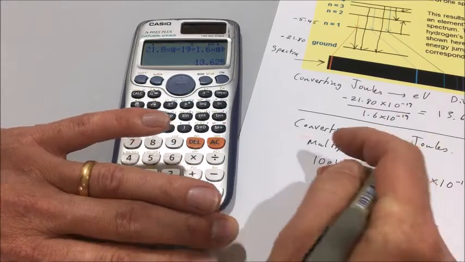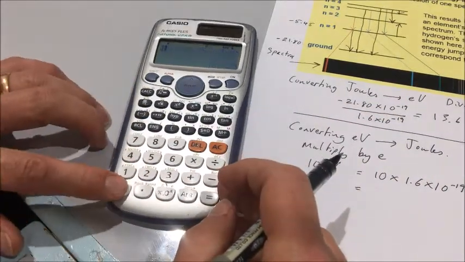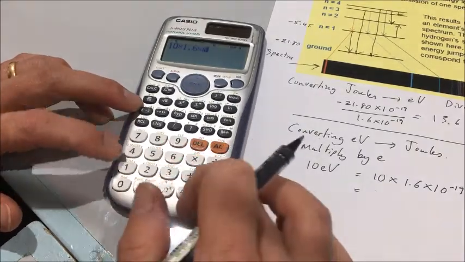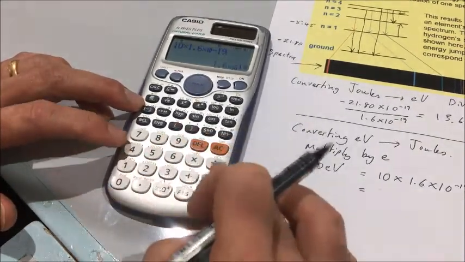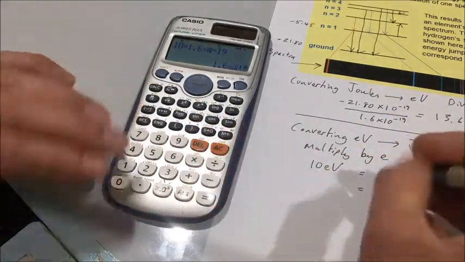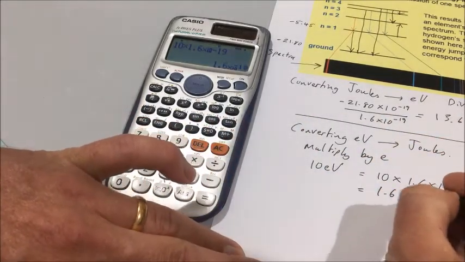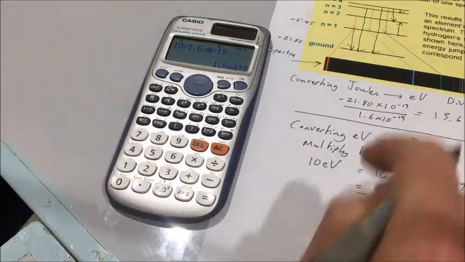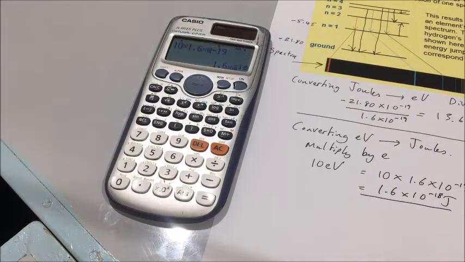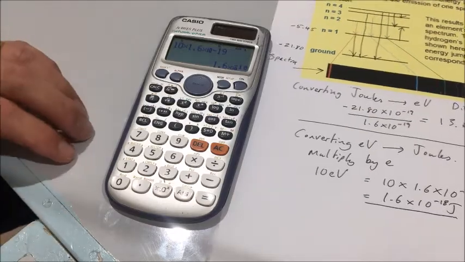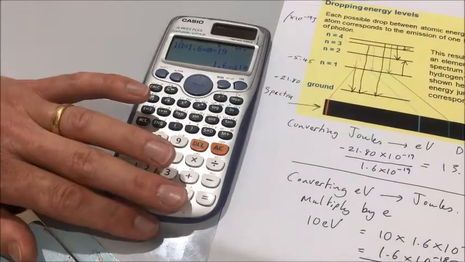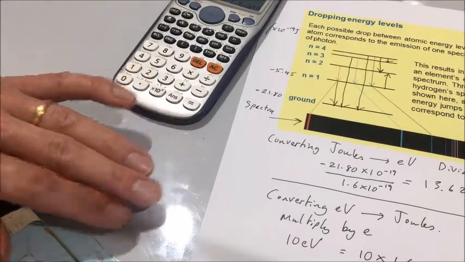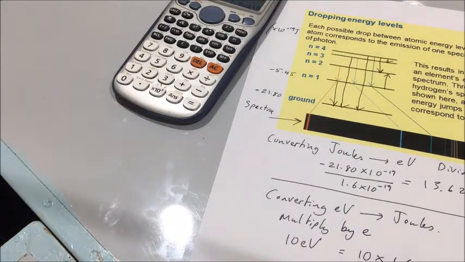19 equals, that's an easy one of course, but let's do it anyway, 1.6 times 10 to the minus 18 joules. So that's that conversion. Okay, now then, we are going to look at an energy change between 2 points, and we're going to show what we can do with that.